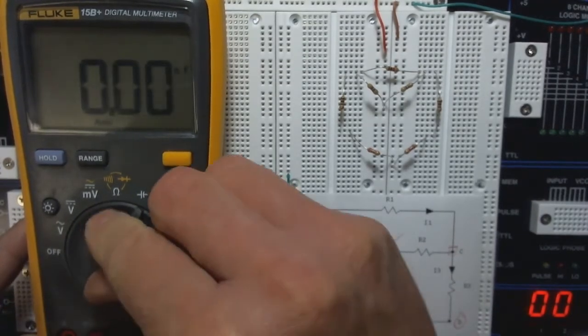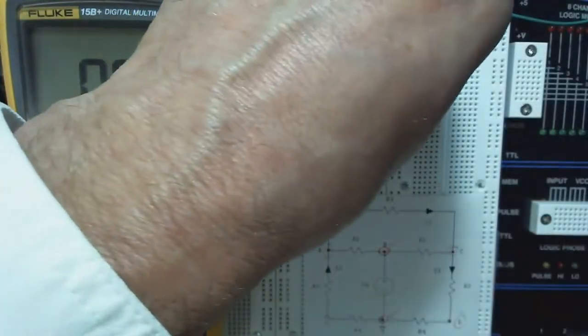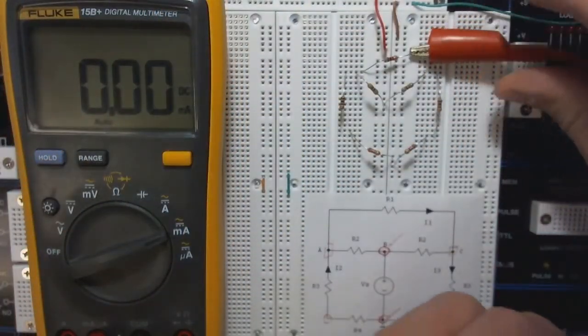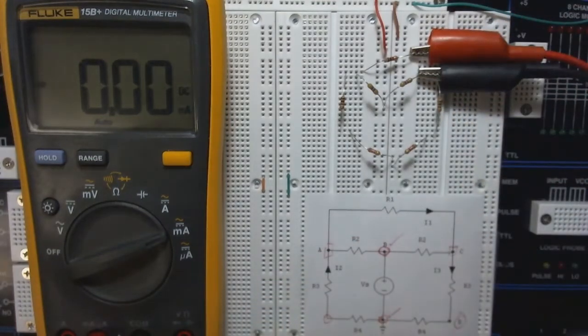So bring this over here to measure milliamps, and I will turn this off momentarily. And I'm going to pull this resistor out because I want to measure current 1. Okay, fire this thing back up, and it looks like 0, doesn't it?